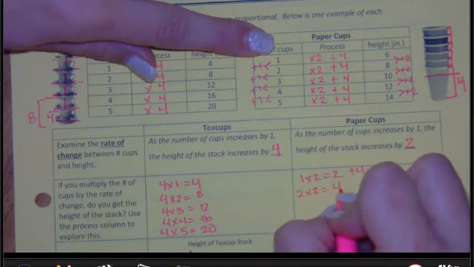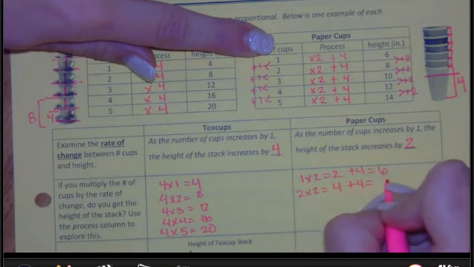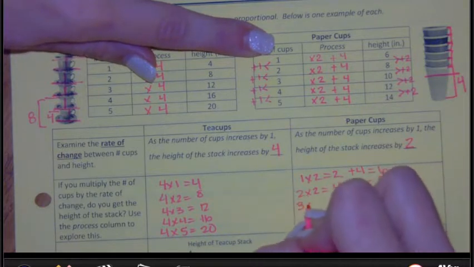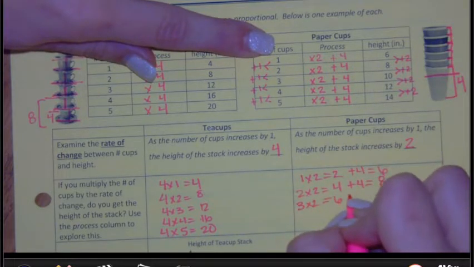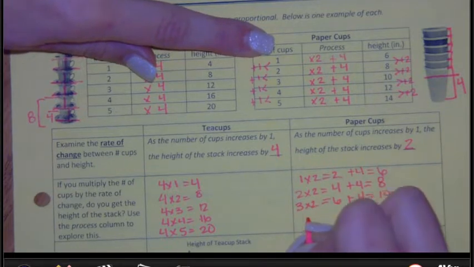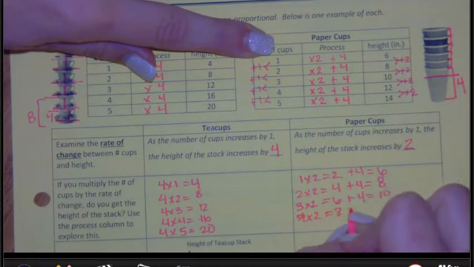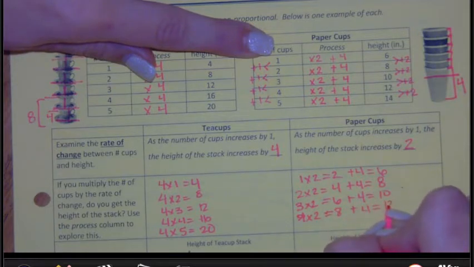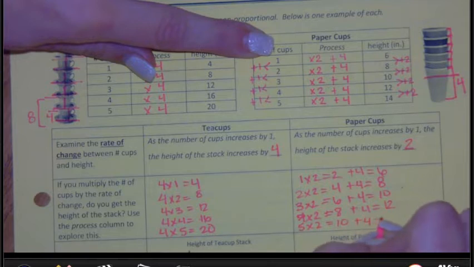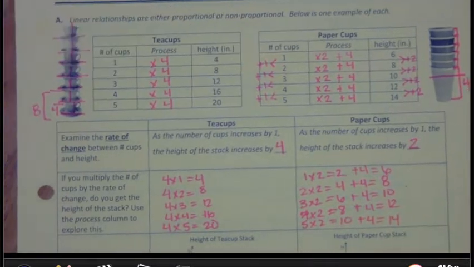2 times 2 is 4. Well, I have to add 4 more to get to 8. And the same process all the way through. I have to add 4 each time to my height. So I do 4 times 2, which is 8, plus 4, which is 12. And then the last one, 5 times 2, which is 10, plus 4, which is 14.